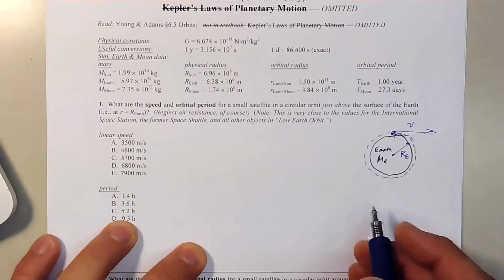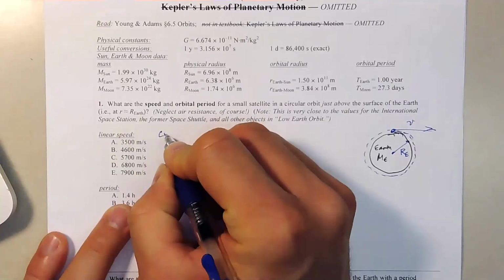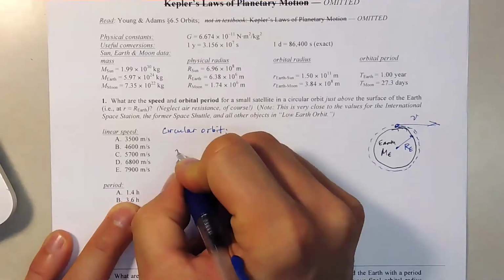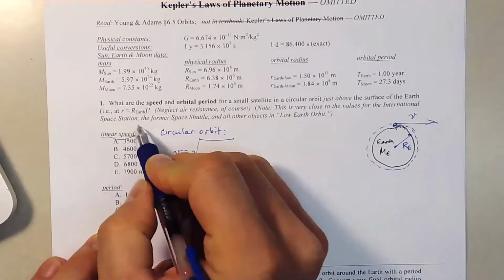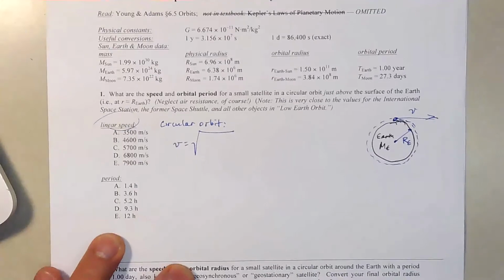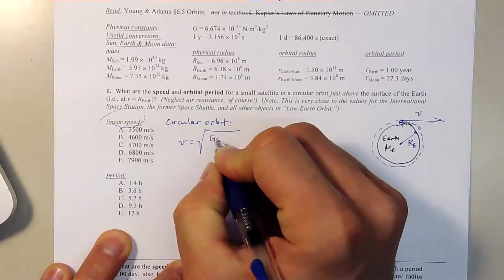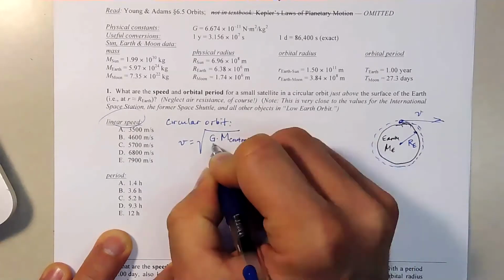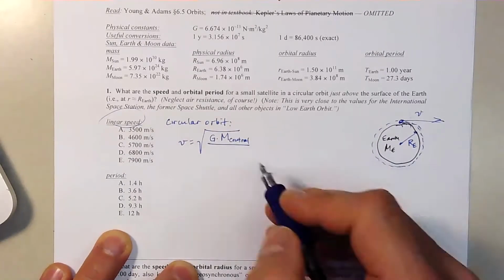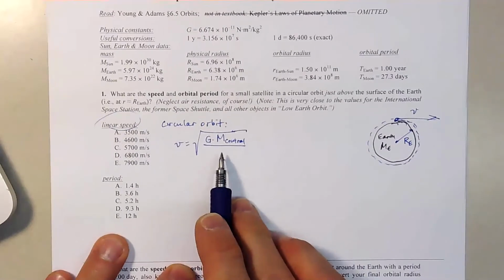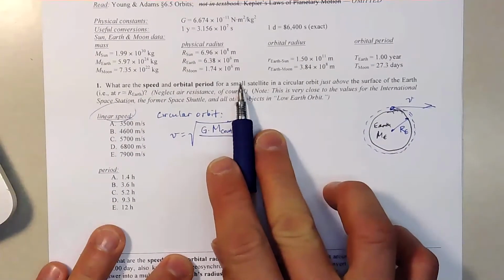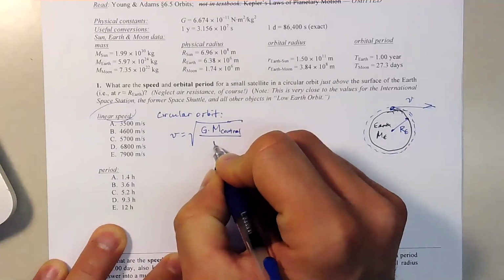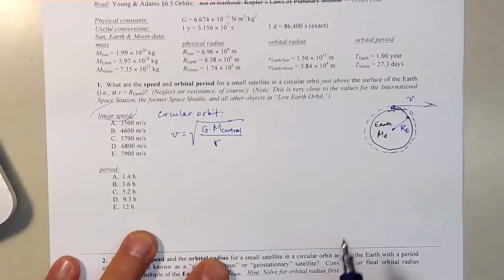Okay, so we know that for circular orbit, the speed that an object should have, the linear speed or tangential speed in that orbit, is equal to big G, mass of the central body, right? So in that case, that's the Earth. It doesn't matter what the mass of this little satellite is, as long as it's much smaller than the mass of the central body. Then this equation holds. Divided by the size of the orbital radius.